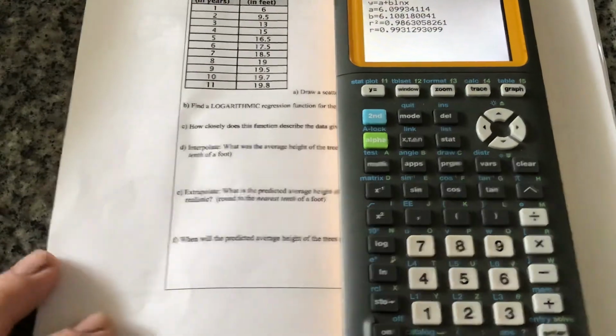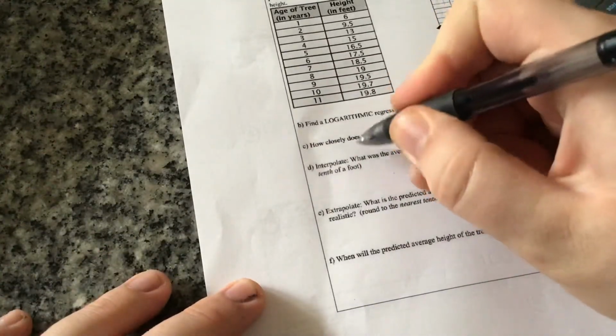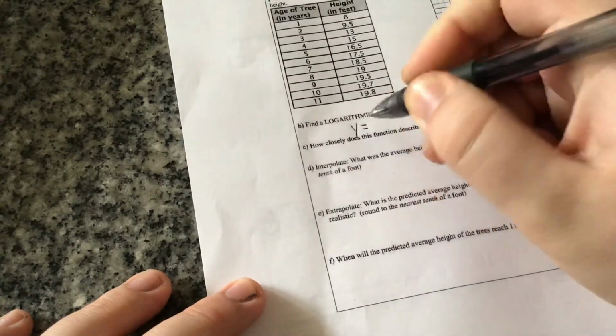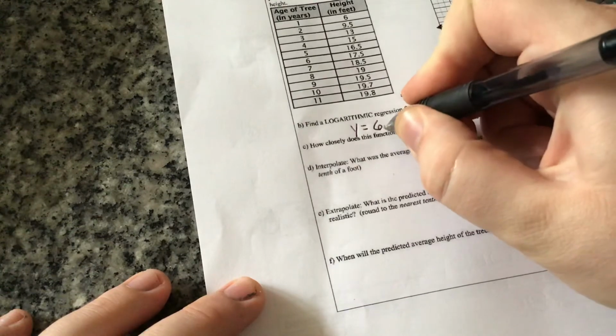So I'm going to write this down. I'm going to move the calculator off screen for a second. So we have y equals a, and it told me in this problem that a is 6.1.